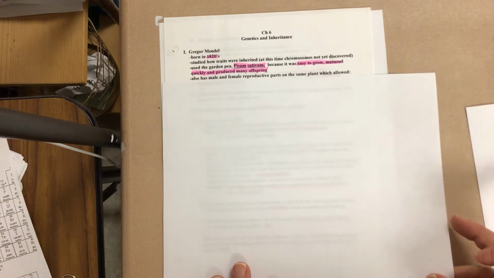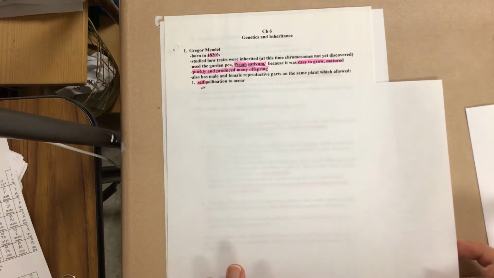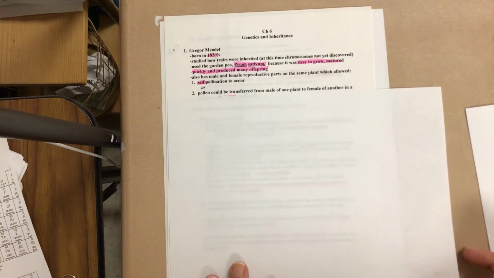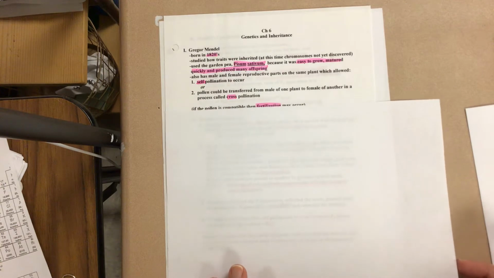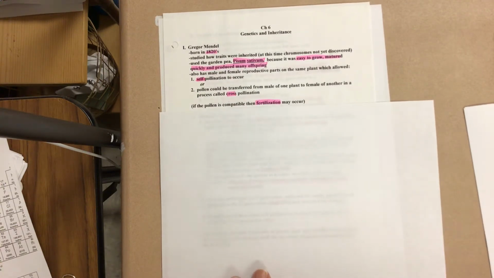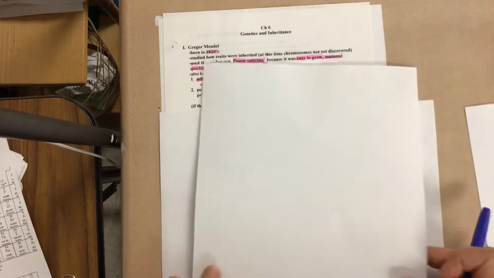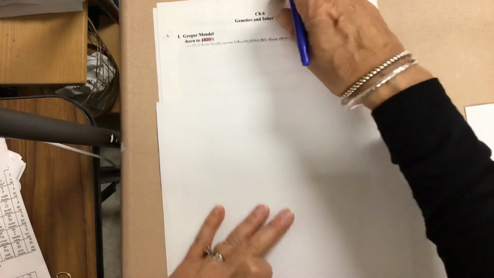This plant also had male and female reproductive parts on the same plant, which allowed for either self-pollination to occur, or pollen could be transferred from the male of one plant to the female of another plant in something called cross-pollination. If the pollen was compatible, fertilization may occur. So I'm going to draw you a picture right quick, okay? And this is only the reproductive part of a plant.